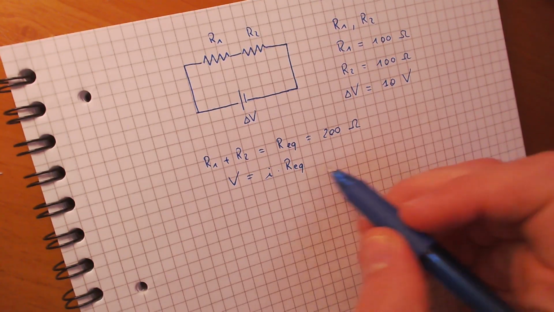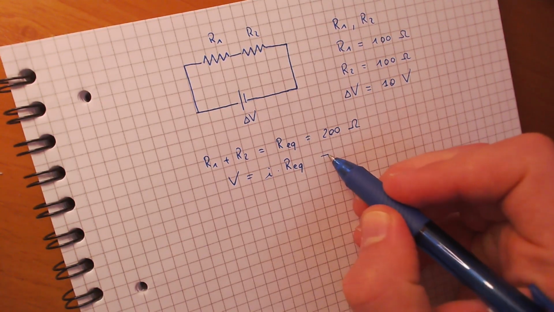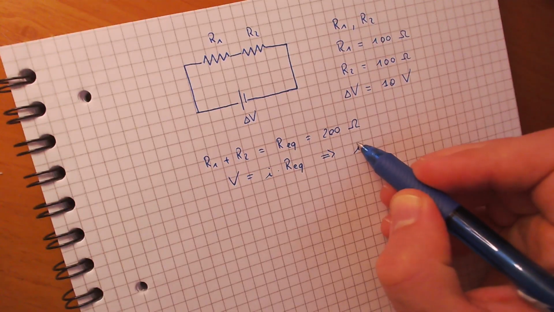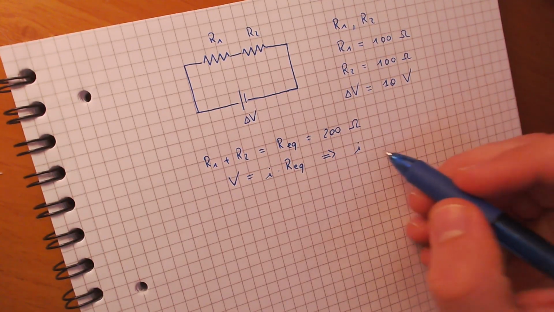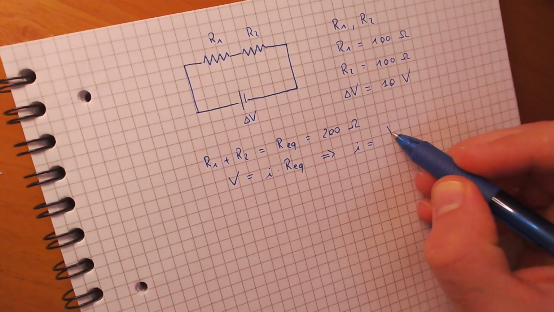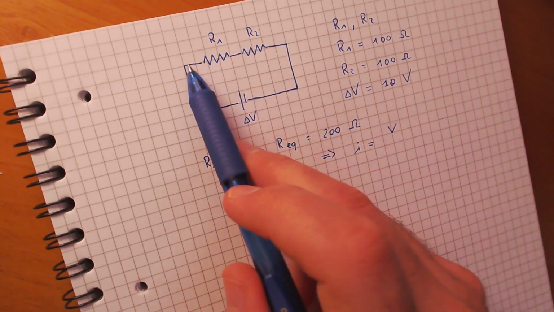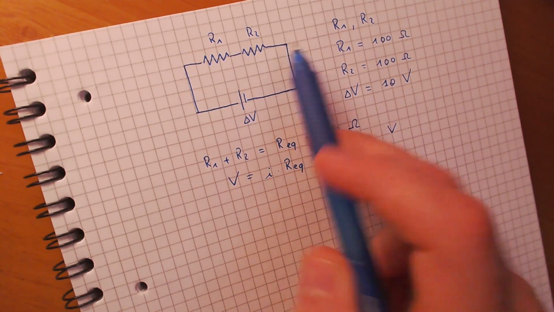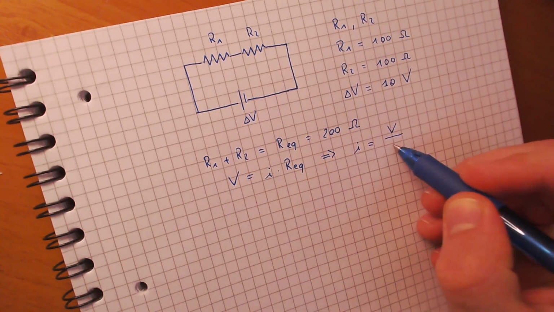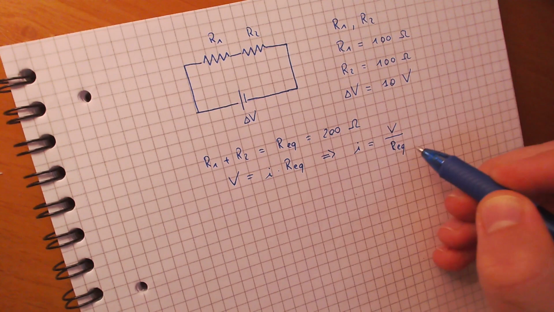So the current of the circuit is given by the voltage between these two points over the equivalent resistance.